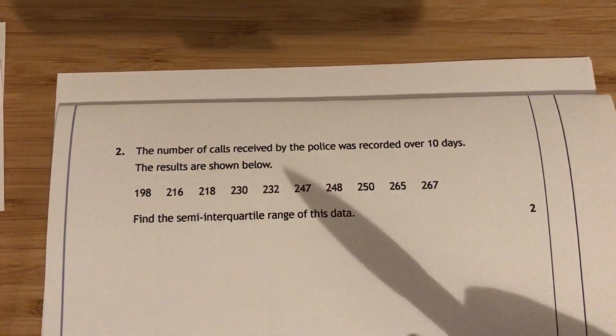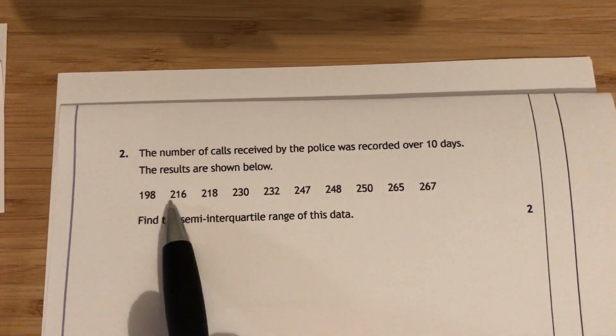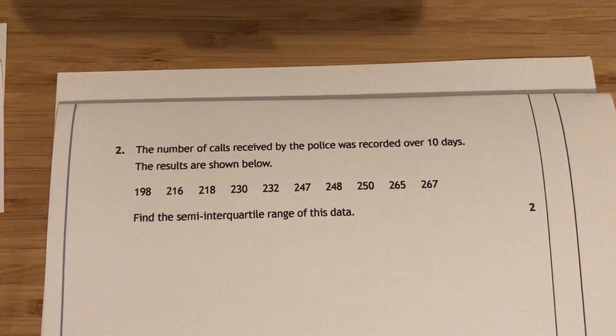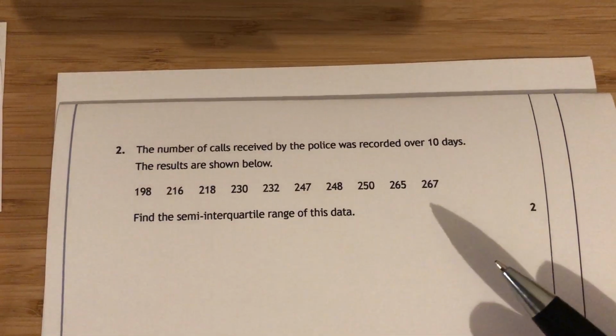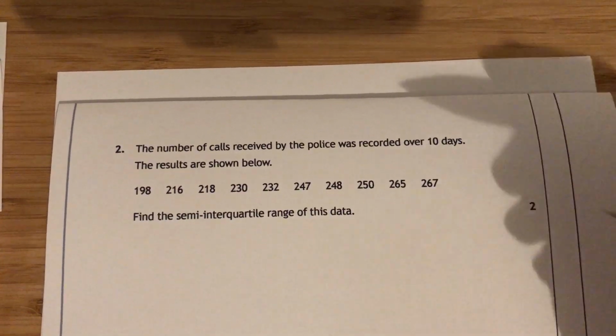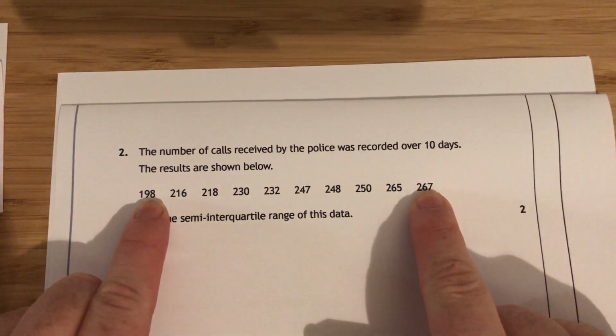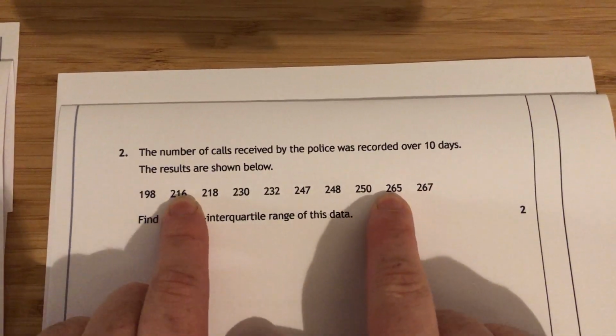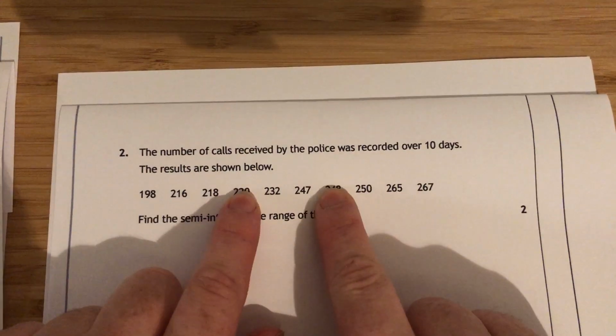Now, we're lucky here in that it's already been written in numerical order. If it is not written in numerical order, you have to be sure to swap it round first. Here it's already in numerical order, so we're going to start by finding the median before we can find the semi-interquartile range. So the median is the number halfway between. So we're just working our way in to find the number that lies directly in the middle.